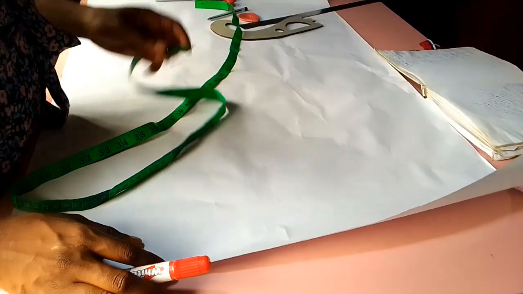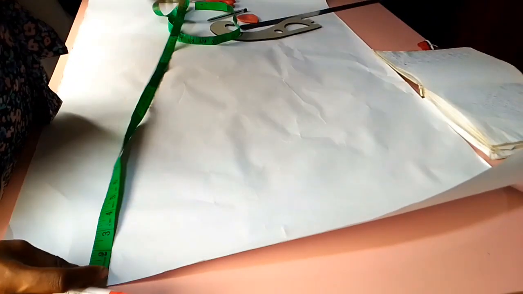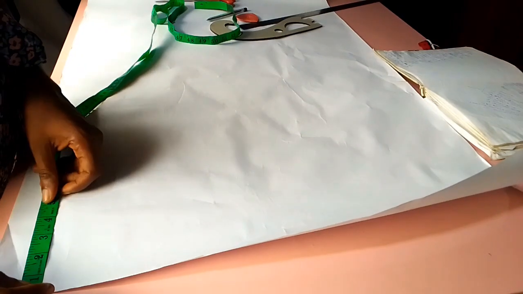So in today's tutorial, I'll be showing you how to draft a basic bodice.